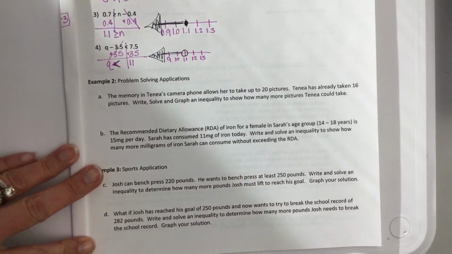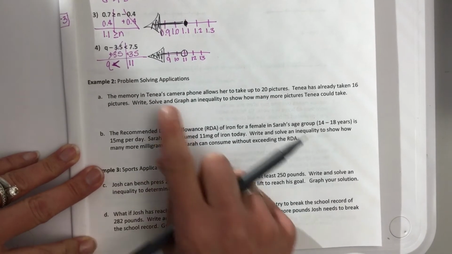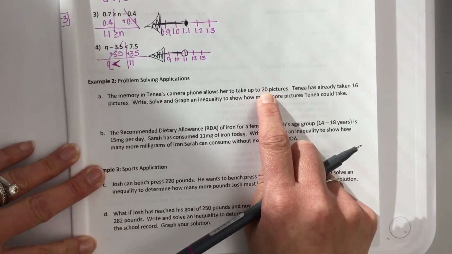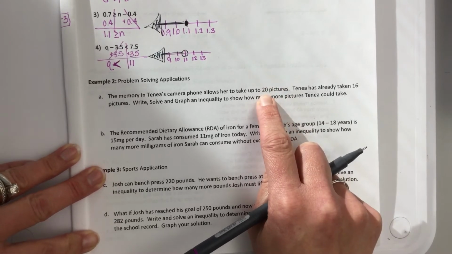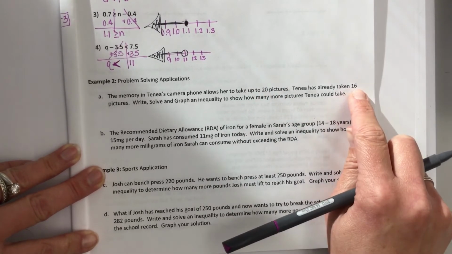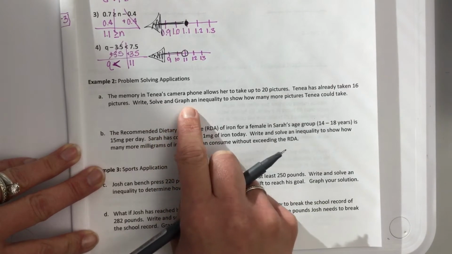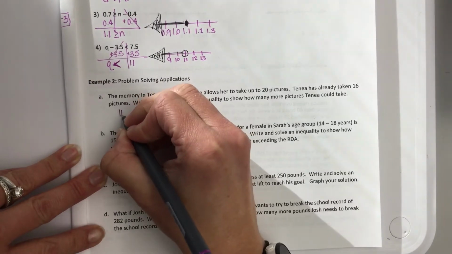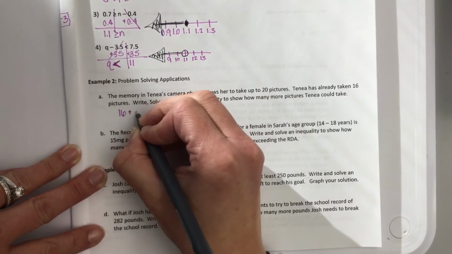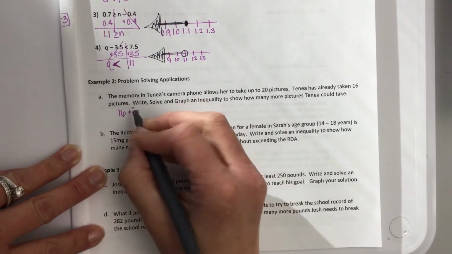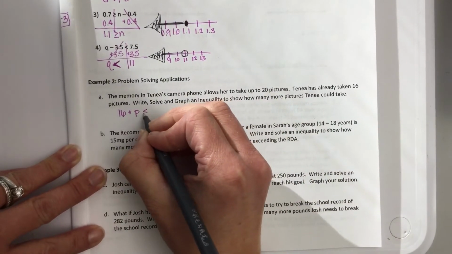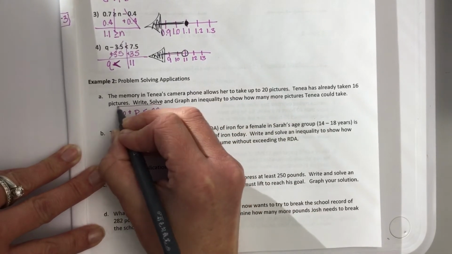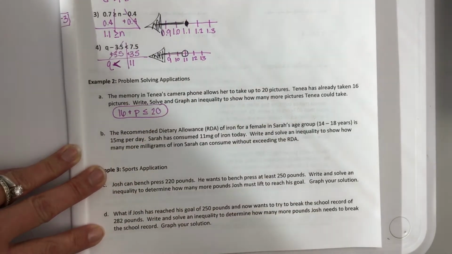Okay, a couple application problems. The memory in Tiana's camera phone allows her to take up to 20 pictures. So can she take over 20 pictures? Nope. Can she take exactly 20 pictures? Yes. Tiana has already taken 16 pictures. Write, solve, and graph an inequality to show how many more pictures Tiana could take. Well, she's already taken 16. So they want to know how many more she can take, but it has to stay less than or equal to 20. So here is your inequality.